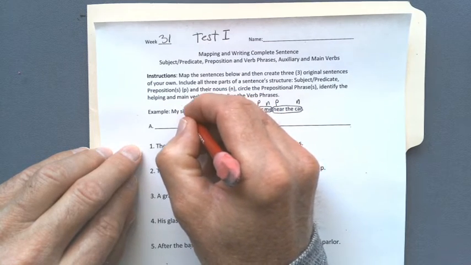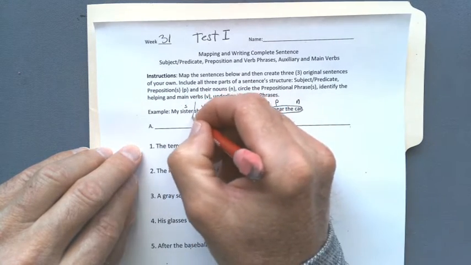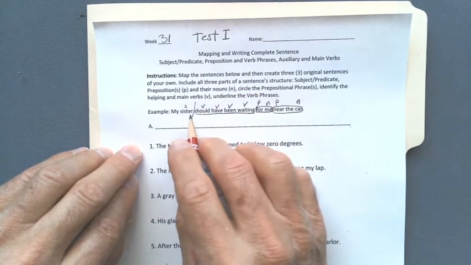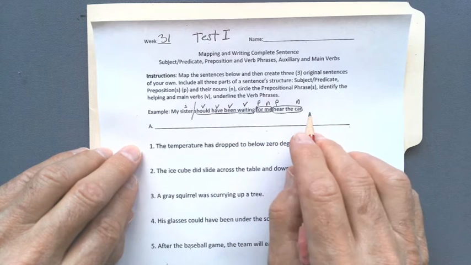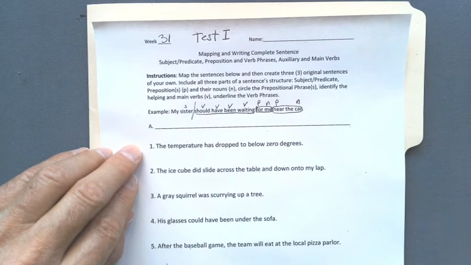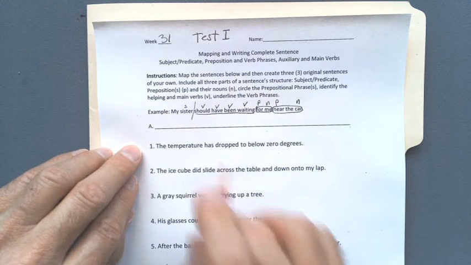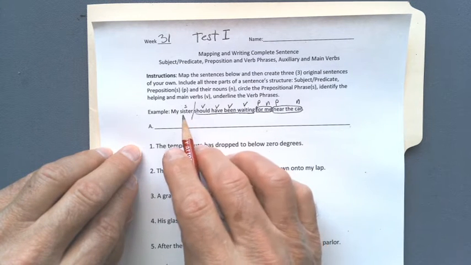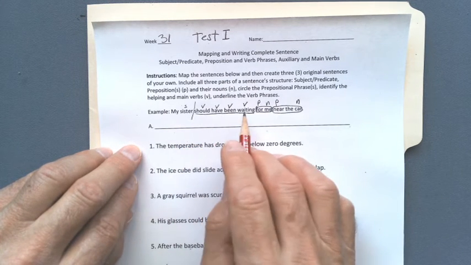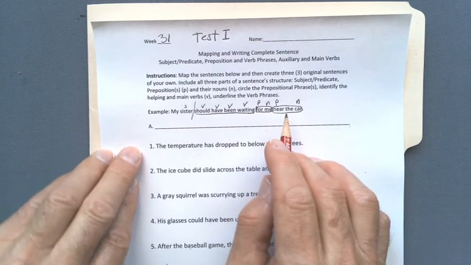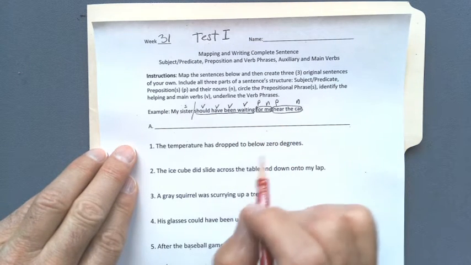So here's the subject and here's the action part. And we divide sentences into the subject part and the action part. So this would be complete now. I would have my sentence mapped here with subject and predicate part, verb phrase, and two prepositional phrases. This would be a correct answer.